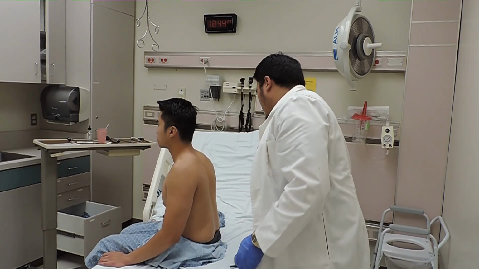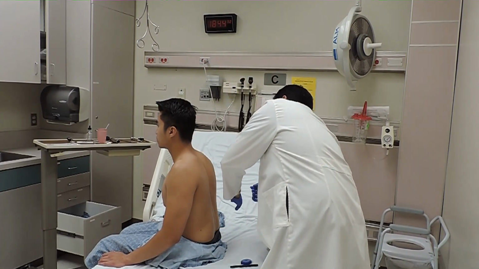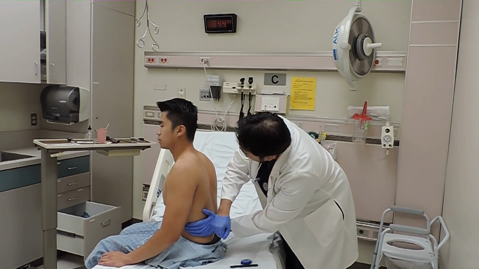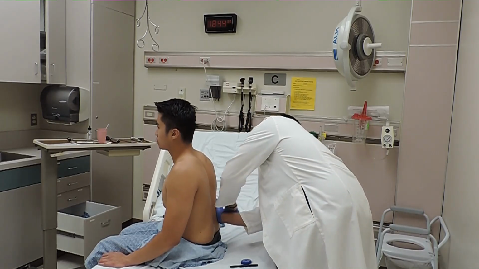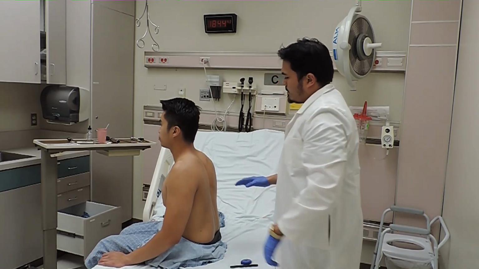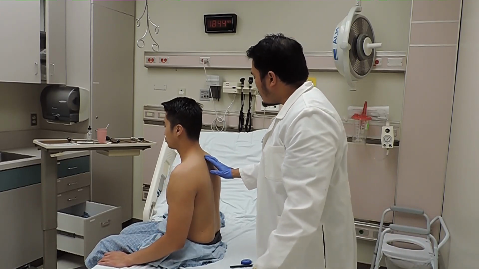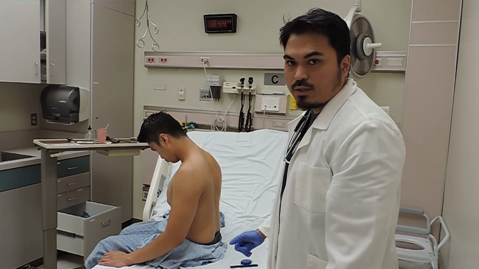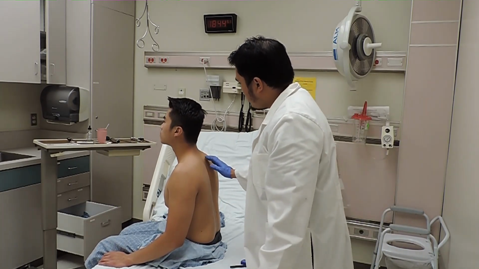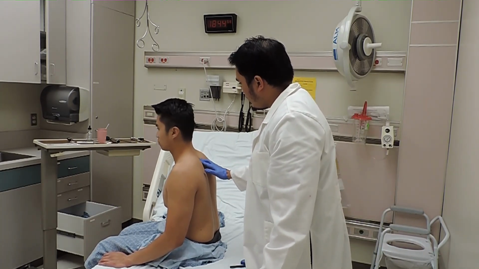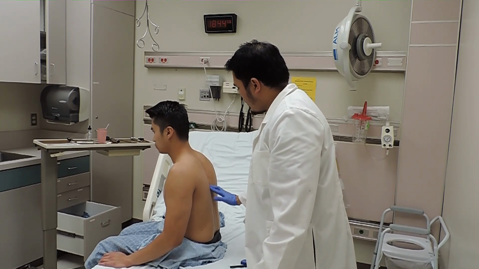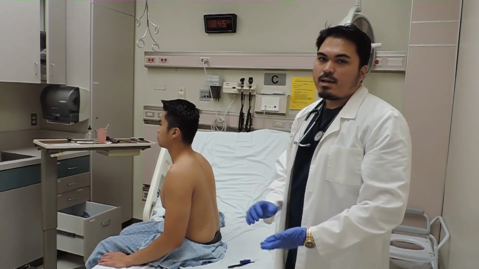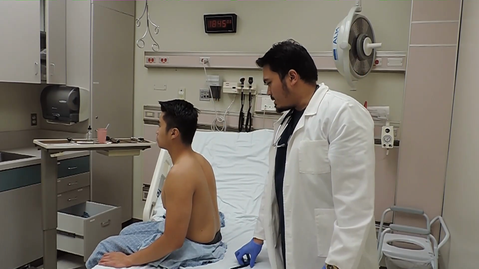All right, now I'm also going to percuss and palpate your costovertebral angle, okay? Is there any tenderness here? No. Very good. And here? No. All right, very good. Now I'm also going to palpate your spinal process. Now, beginning with inspection, there's no kyphosis or any scoliosis. All right, just tell me if you have any pain, okay? Any pain here? Here? No. There's no tenderness, step-offs, or deformities in the spinal process.